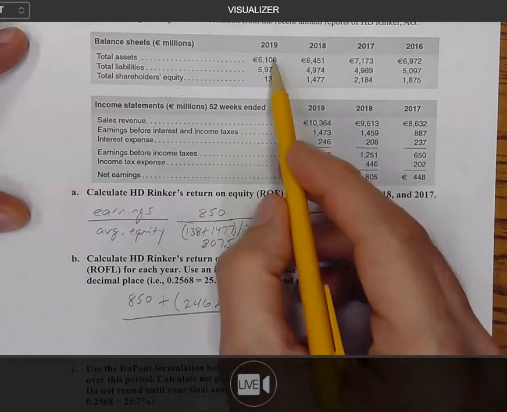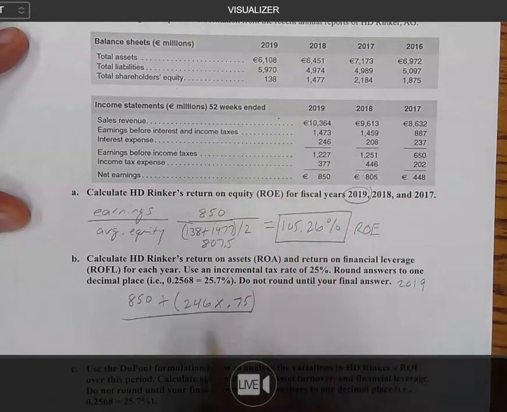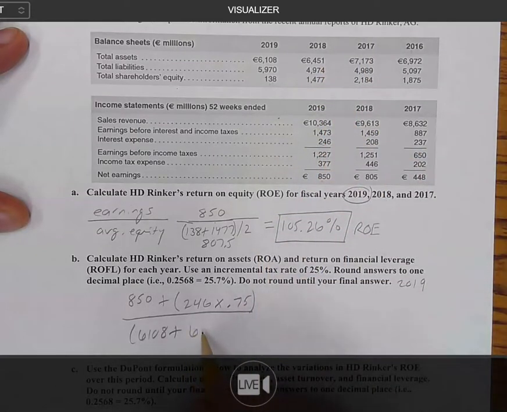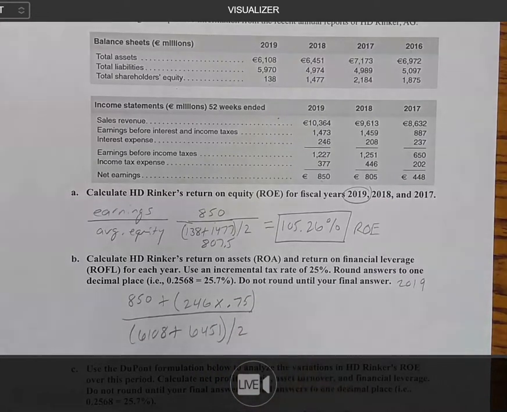Okay, and so whatever this is, I'm going to divide by average assets. Well, my assets for 2019 are 6108. And then for 2018, there's 6451. And then I'm going to divide by 2. Okay, so let's see what we come up with here.